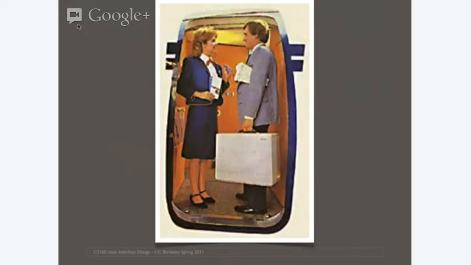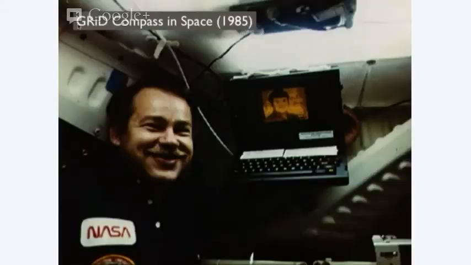So miniaturization came soon enough, though. Here is the Grid Compass, the first laptop with a flat display. This was a transflective display. The industrial design of that was done by Bill Moggridge, who later co-founded IDEO, which we've heard about a number of times in this course. It was too expensive for most businesses or private users, but NASA had the funds, so this was the first laptop in space as well.